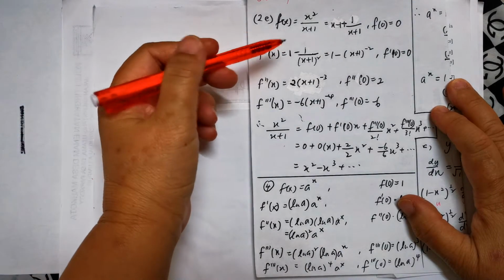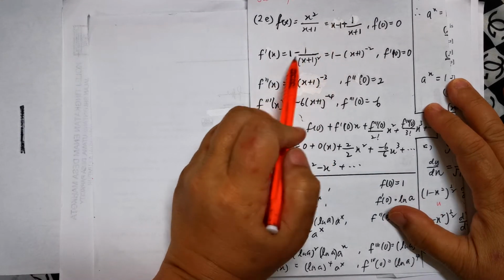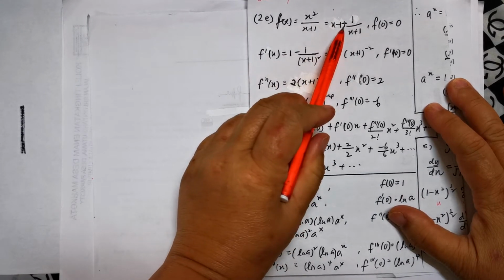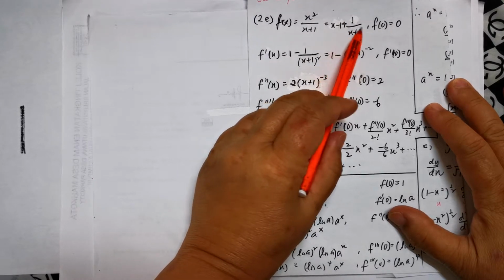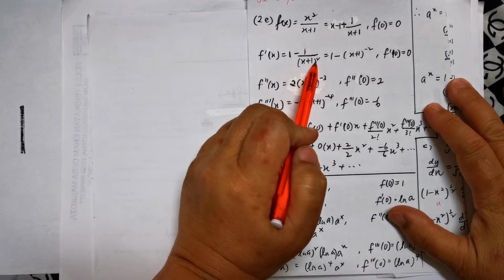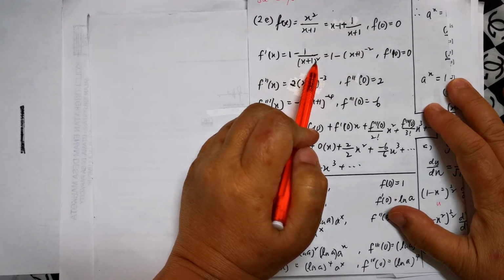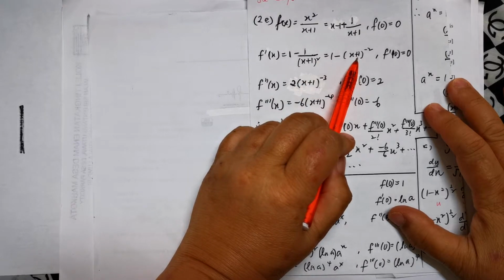Okay, next derivative, we differentiate this one. So differentiate x, you get 1. Easier, right? Differentiate negative 1, 0. This is x plus 1 power negative 1, right? Power negative 1, so index in front, negative 1, index minus 1. Okay? So I write it in this way, later easier for me to differentiate.